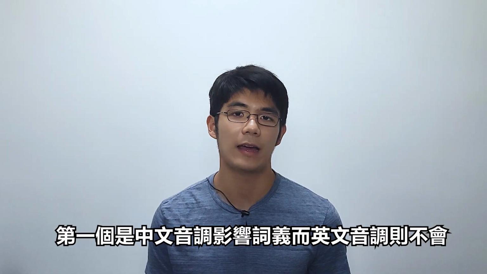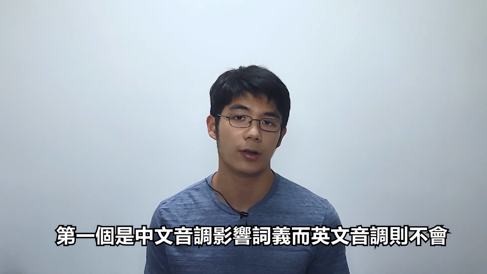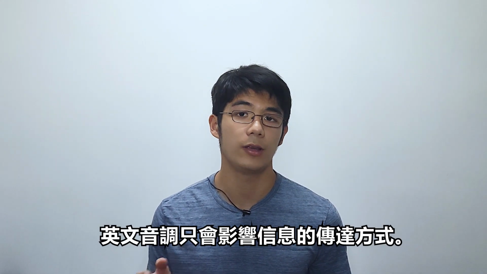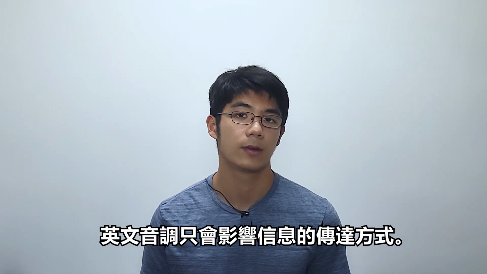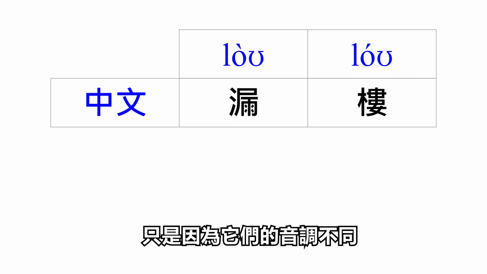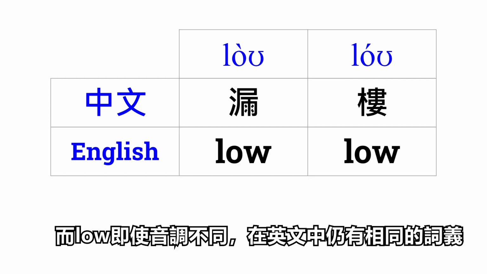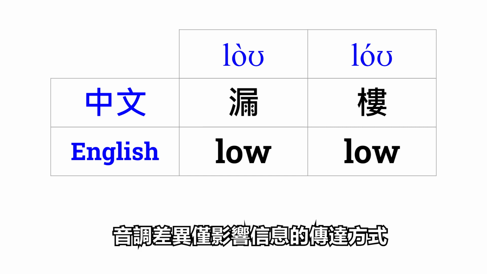The first one is that Chinese tones affect the lexical meaning of the word, while English tones don't. English tones only affect how the message is conveyed. For example, low and low have different lexical meanings in Chinese just because they have different tones. On the other hand, low and low still has the same lexical meaning in English even if they have different tones. The tone difference only affects how the message is conveyed.